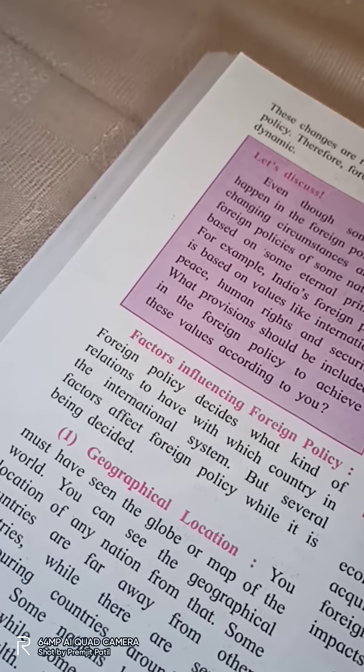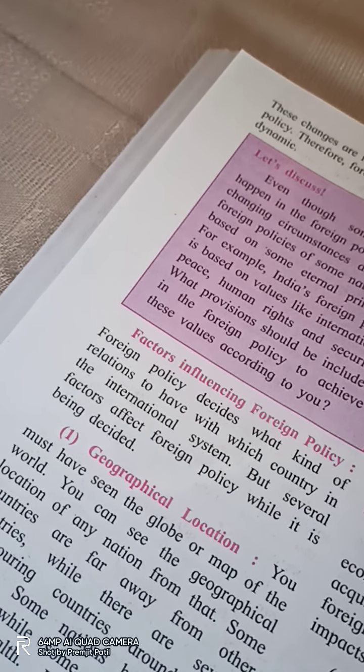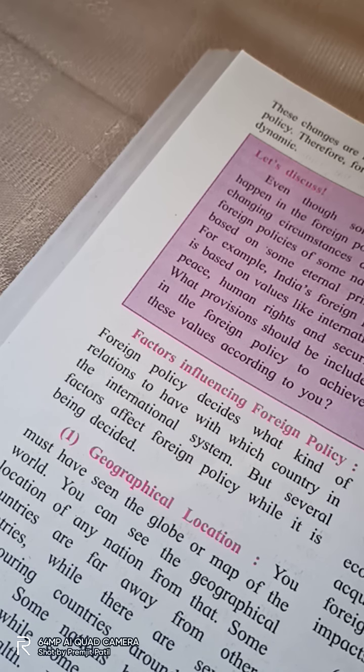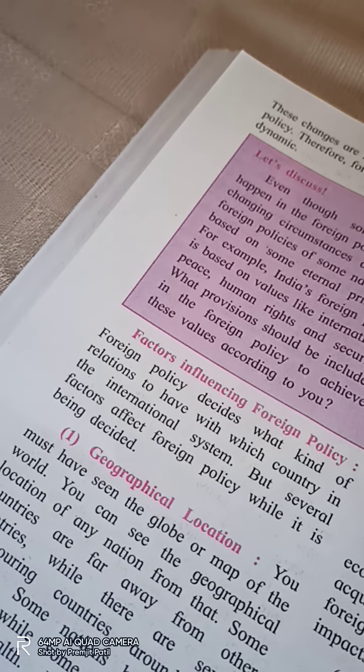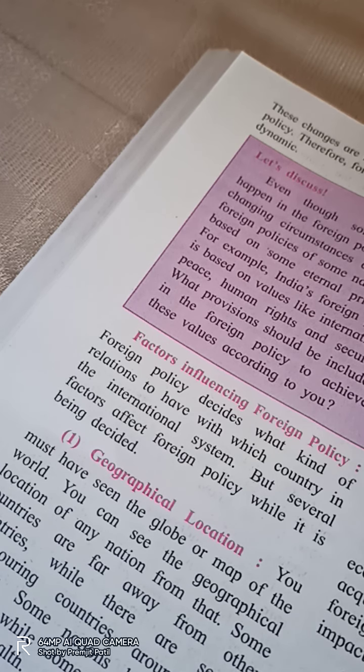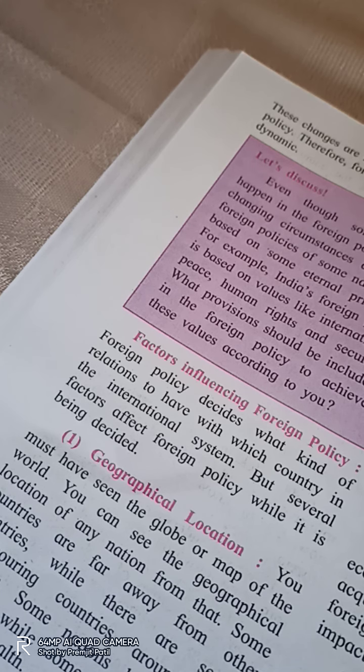Standard 9, Political Science, lesson number 2, India's foreign policy. Now, already we discussed what a foreign policy is, as well as what a national interest is. Now, here we should see that the national interest of a country keeps changing, and accordingly the foreign policy.